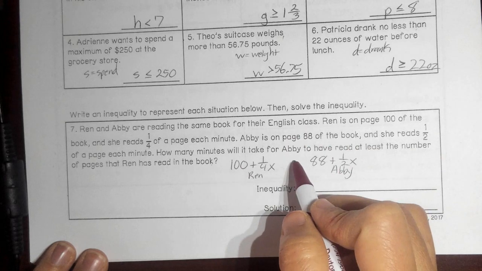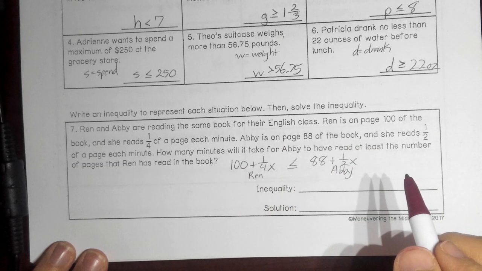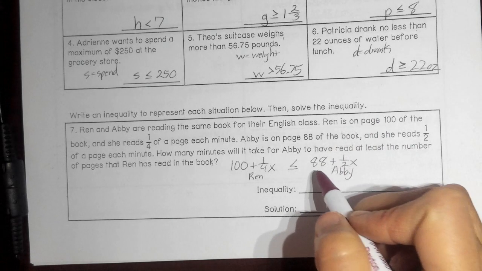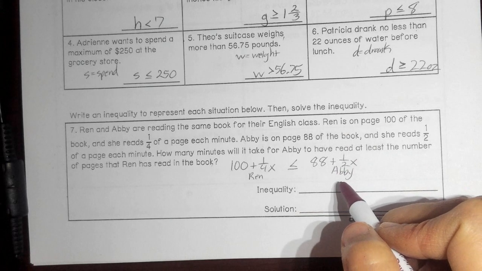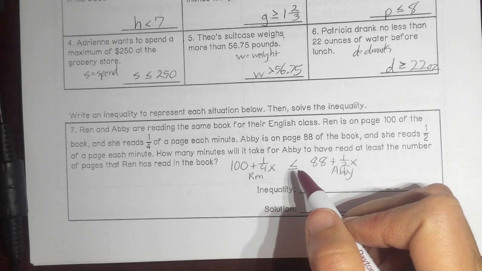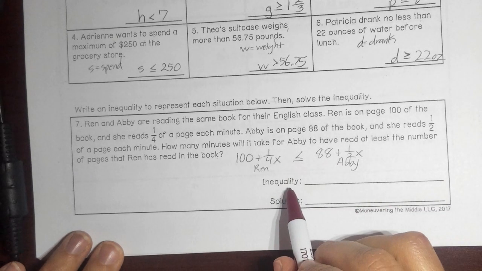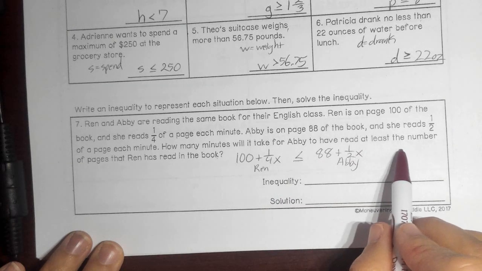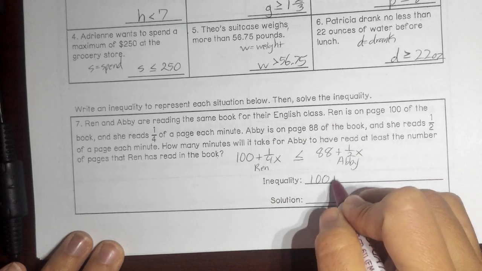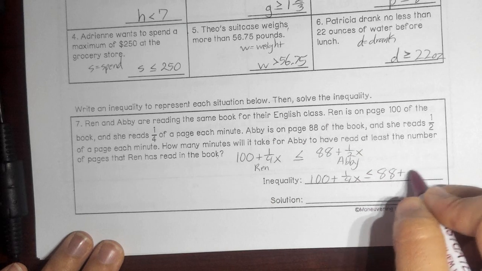So at least means more than or equal to. So she has to be more than or equal to the number of pages that Ren has read in the book. Okay, so if she has to be at least as much as her, she has to be more than or equal to. So that makes sense. Okay, so we're going to write this: 100 plus 1/4 x is less than or equal to 88 plus 1/2 x.